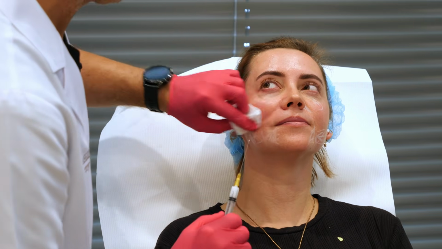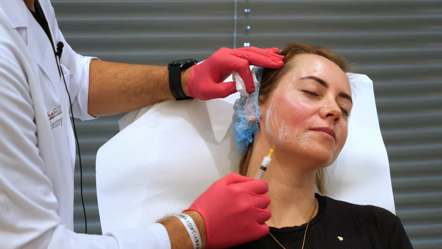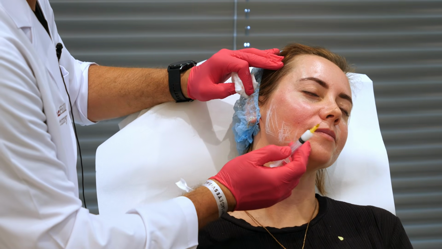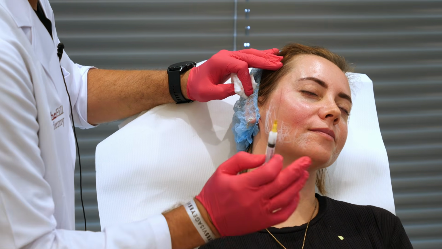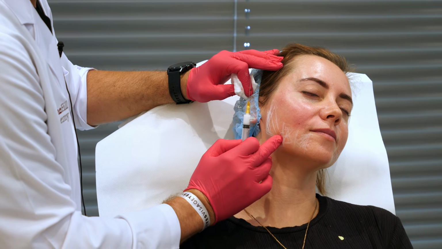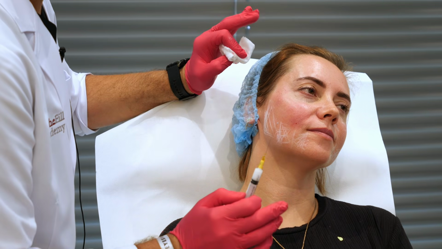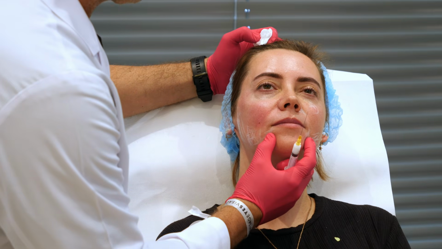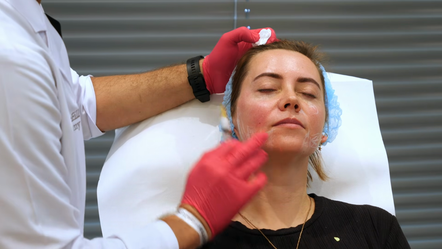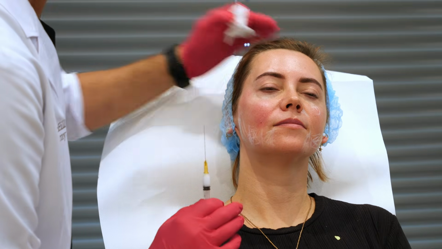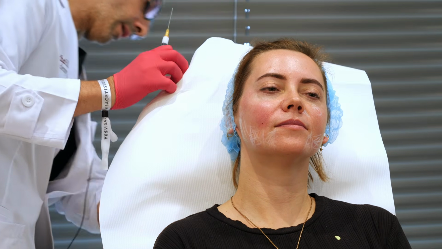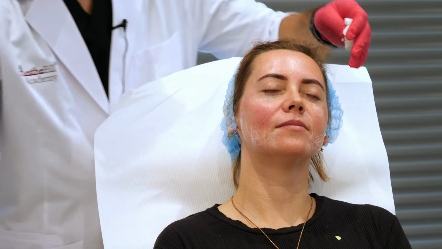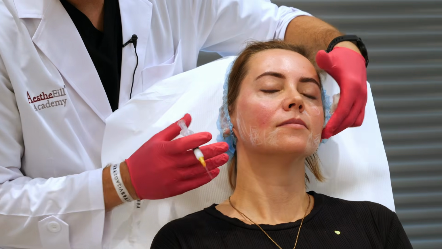From here, we can go to the mentolabial zone, the depression, if you prefer, from here. It's the same, okay? She has a deep one, and I want to put something from here, okay? Here.